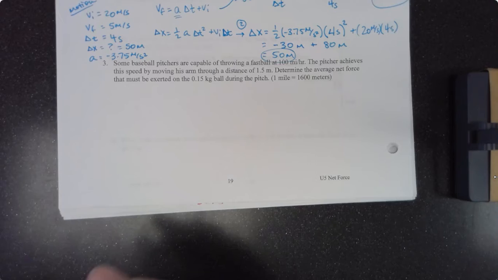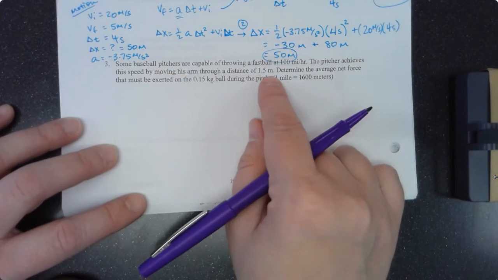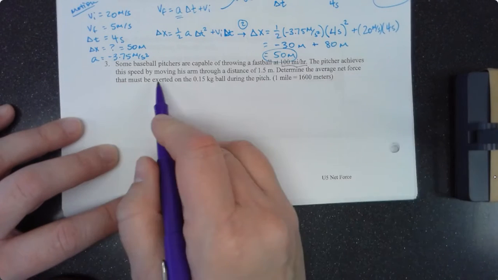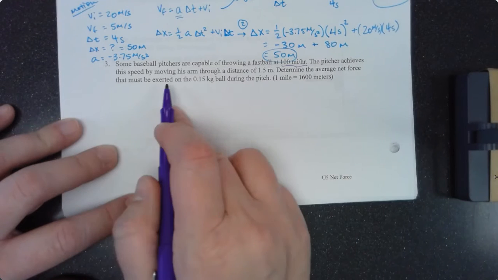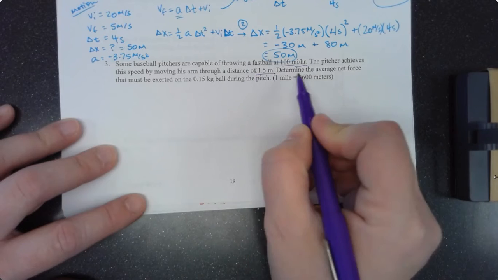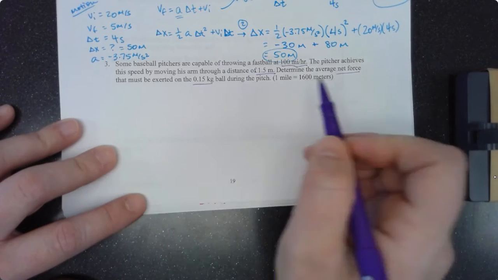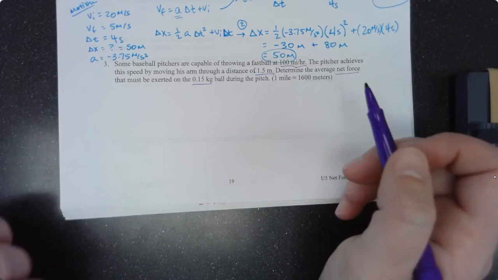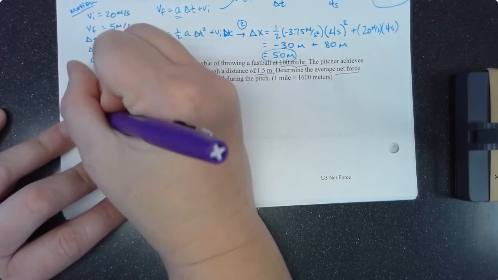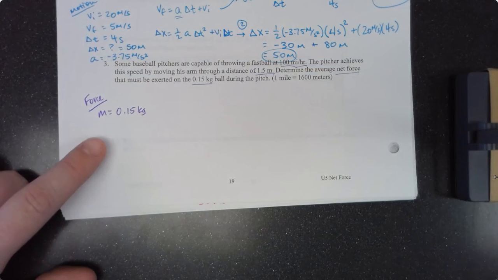No. Okay, so some baseball pitchers are capable of throwing a fastball at 100 miles an hour. The pitcher achieves the speed by moving his arm through a distance of 1.5 meters. Determine the average net force that must be exerted on the 0.15 kilogram ball during the pitch. All right, so what do we know? We know that our force things here are, we know our mass is 0.15 kilograms. It's pretty light. It's not a shot put, right?